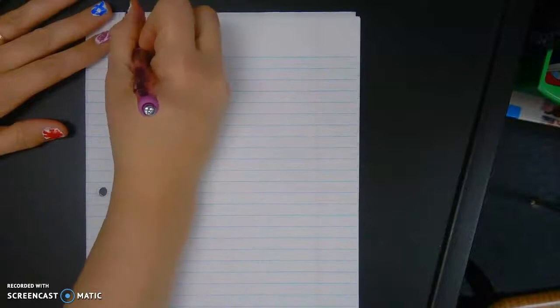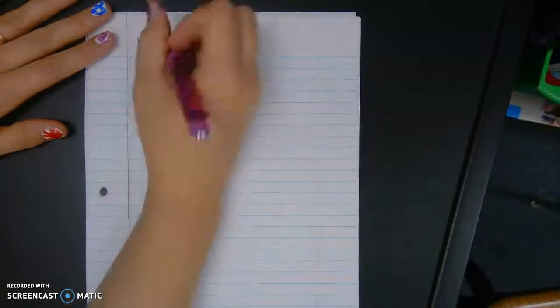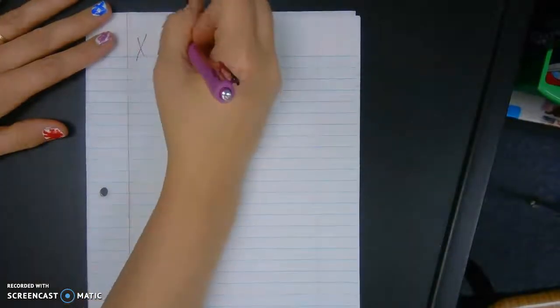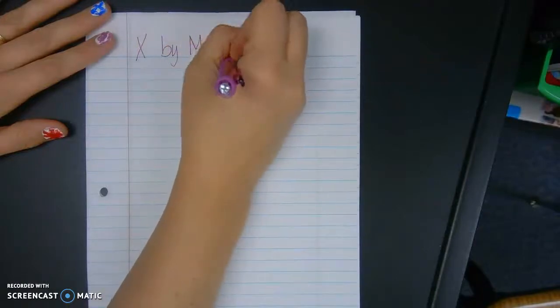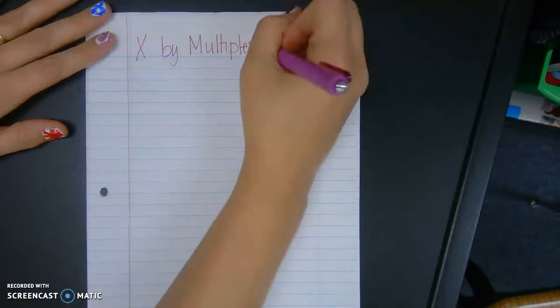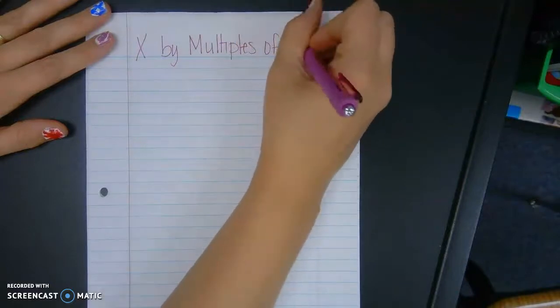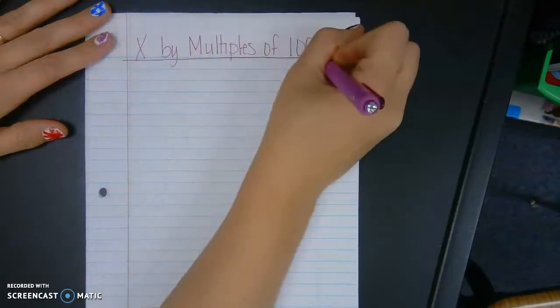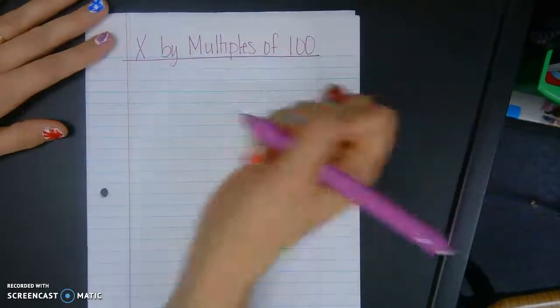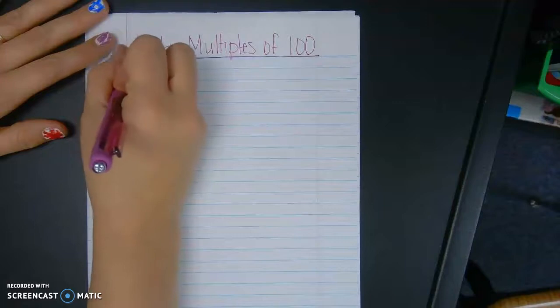Okay, so that is your title today: multiplying by multiples of 100. Yesterday we worked on tens. Today we're going to work on hundreds. It is the same idea. So let's do some examples.